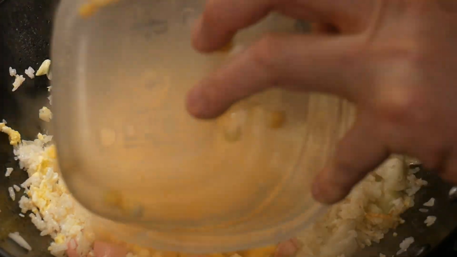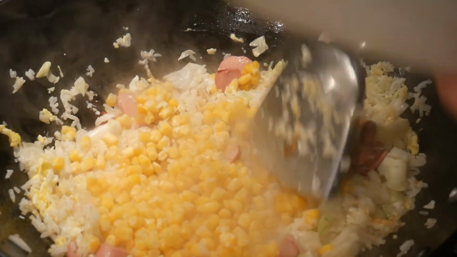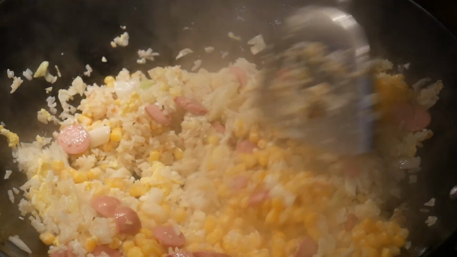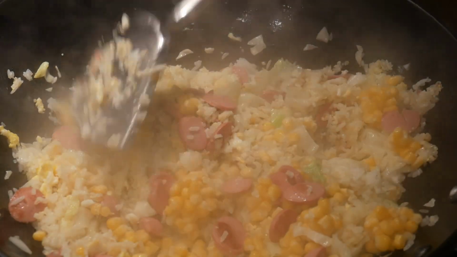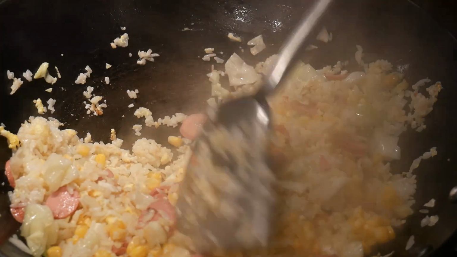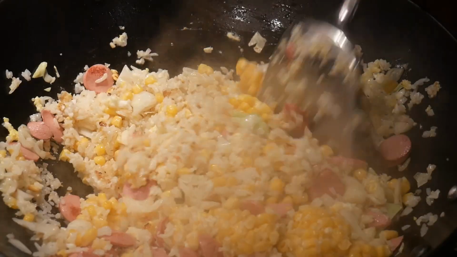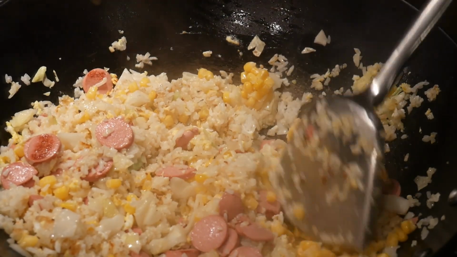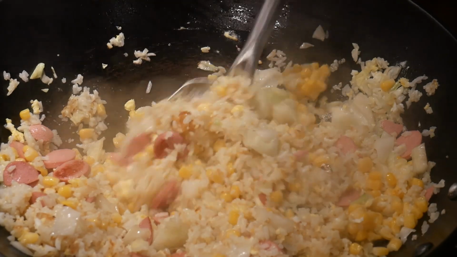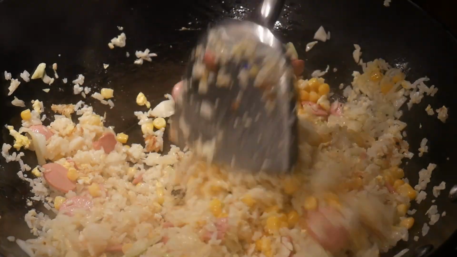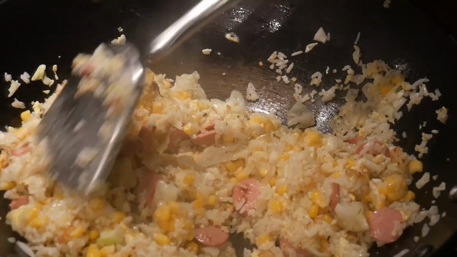The next ingredient that I'm going to incorporate into the fried rice is some frozen sweet corn. I took the corn directly from the freezer and added it to the rice. It is not necessary to thaw out the corn before adding it to the rice. This will allow the corn to be cooked as you stir fry all the contents. In fact, this is probably the best and most convenient way to add corn.